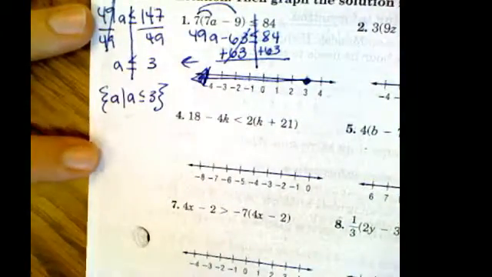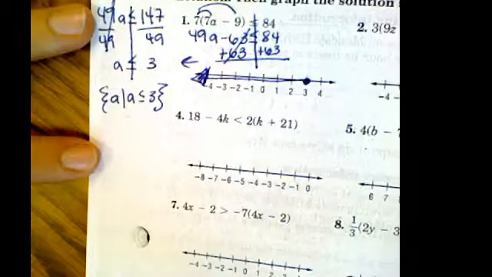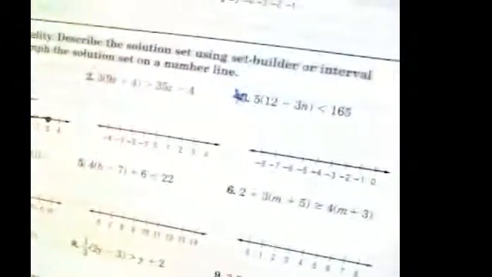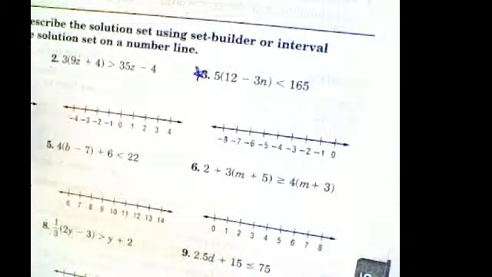Okay, so why don't you guys go ahead and try number 3. Okay, whatever you guys don't finish is classwork and or homework if we don't finish all of it. And then I obviously will come around and check for questions.